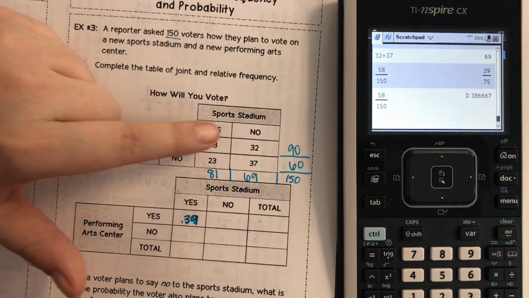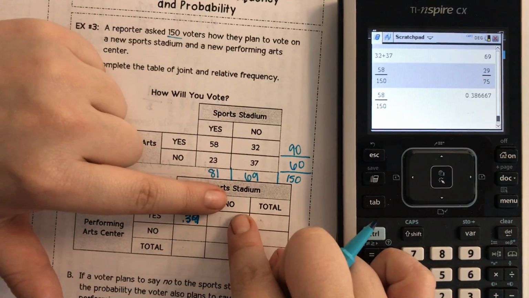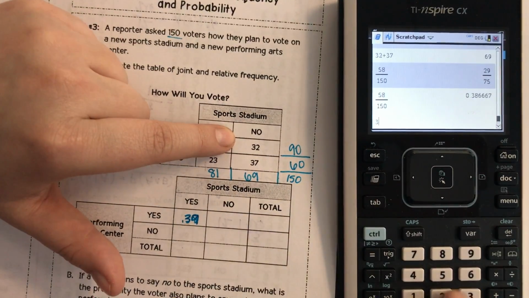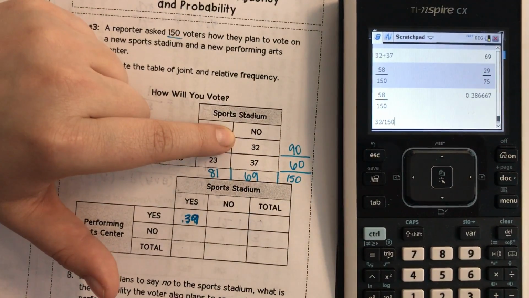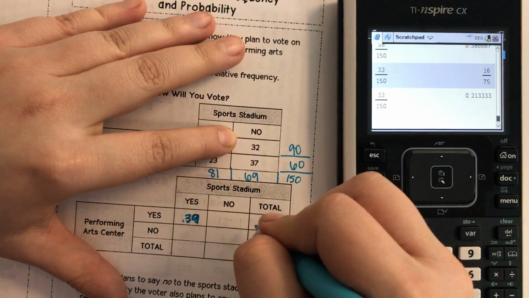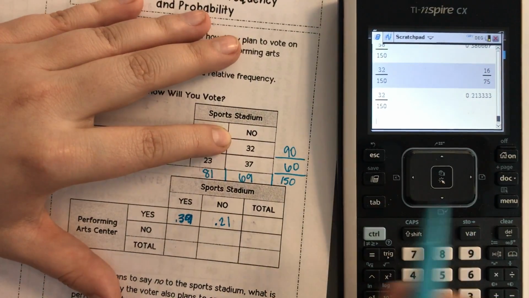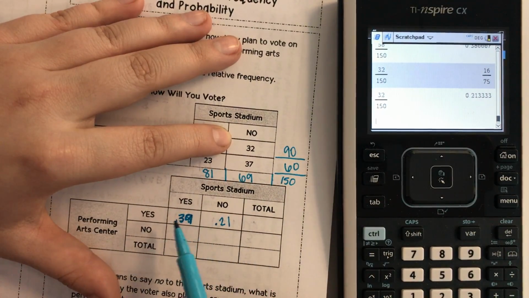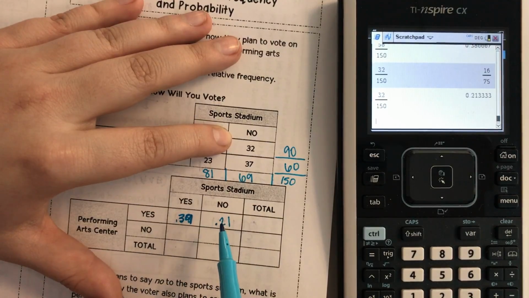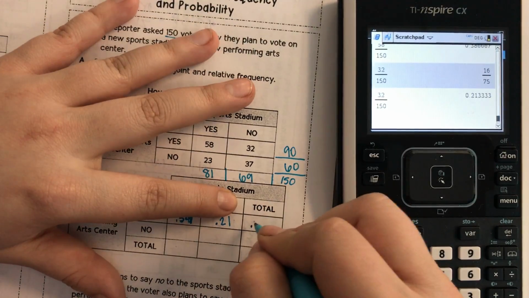Okay, so let's move over and go no. So 32 divided by 150 is 0.21. The total for yes, we're just going to add these together. 0.39 and 0.21 make 0.60.